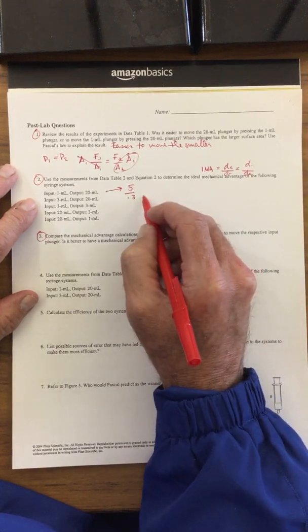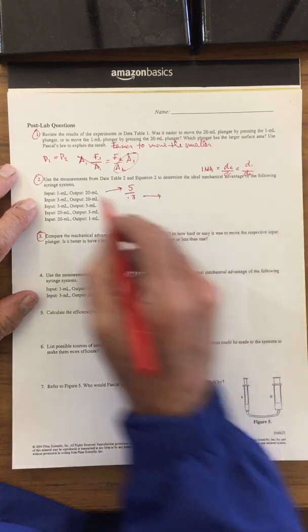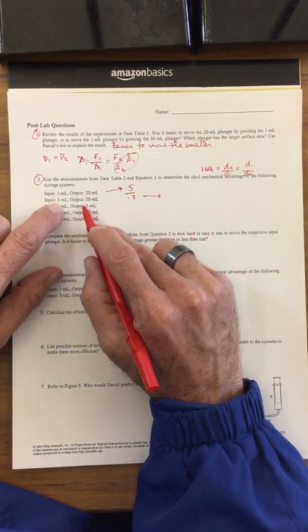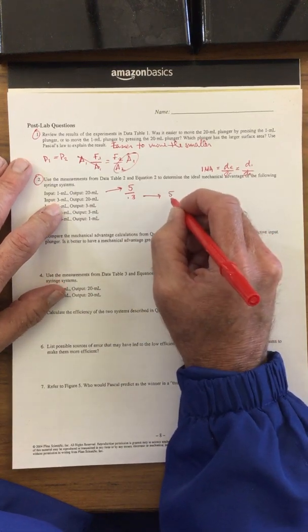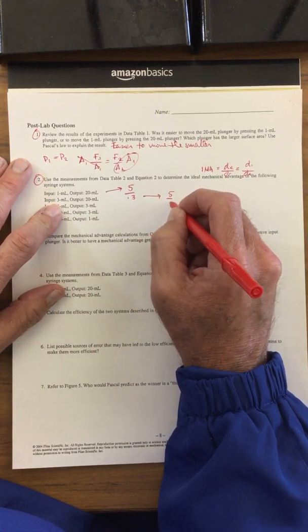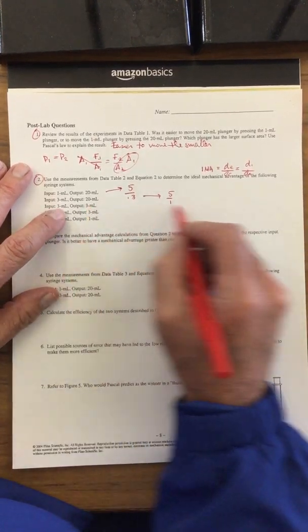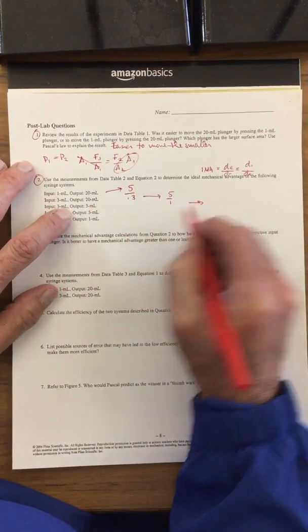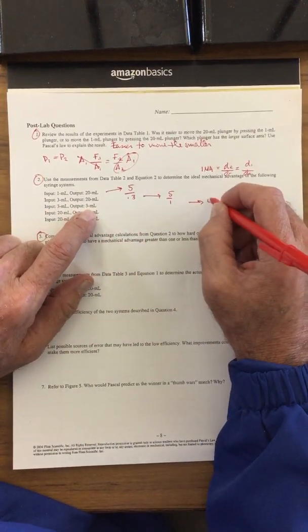Going over to the second one, we're going to do the second one over here. The 3 milliliter moved, for the input it moved 5, and then the output moved 1. For this next one with the 3 and the 3, they each moved 4.5.